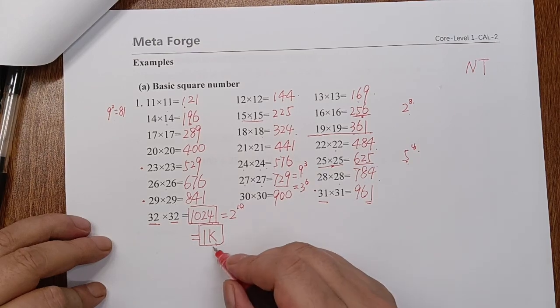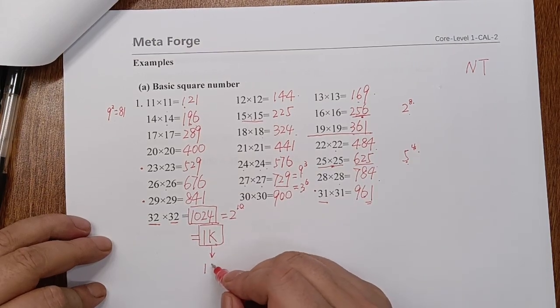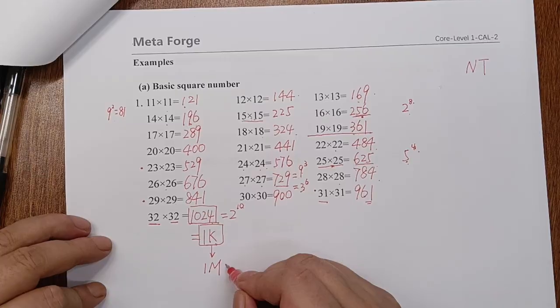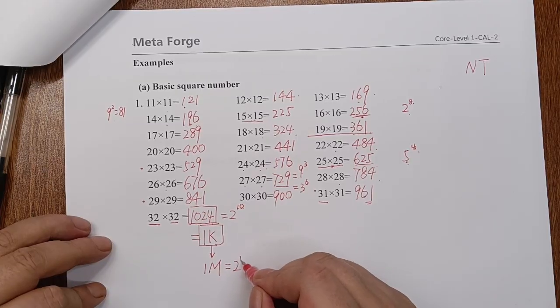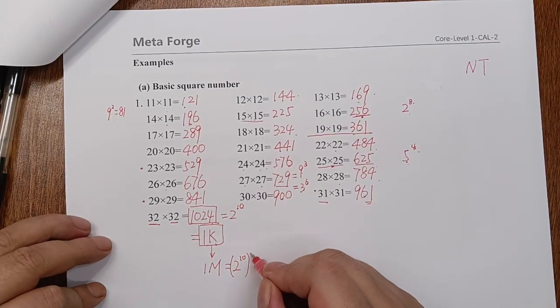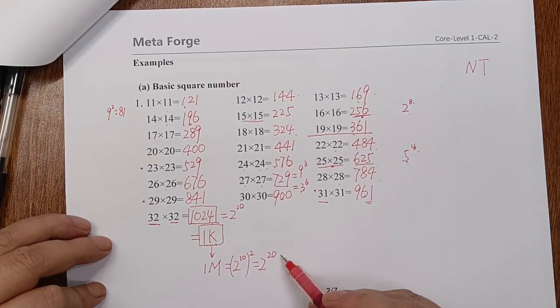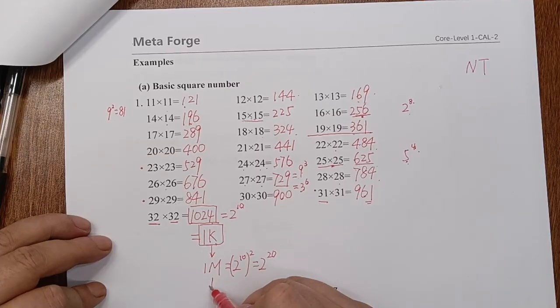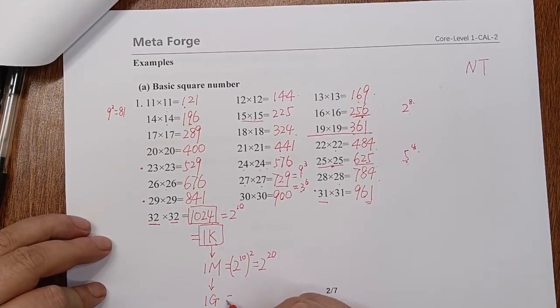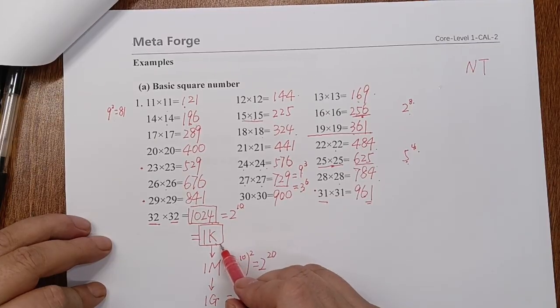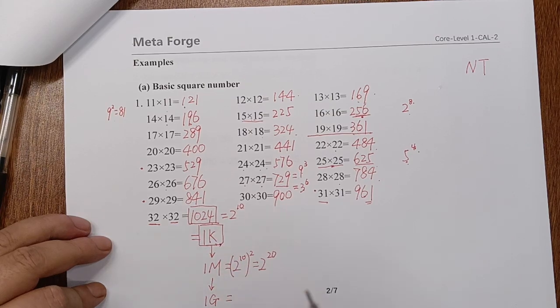So you will know 1M equals 1K squared, which equals 2 to the power 20, twenty twos multiplied together. And 1G: multiply this number one more time.